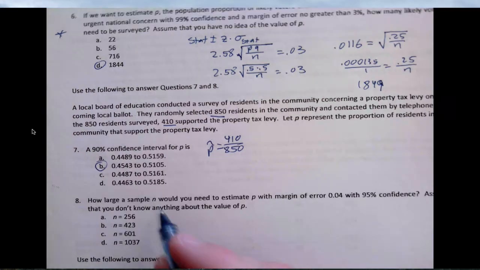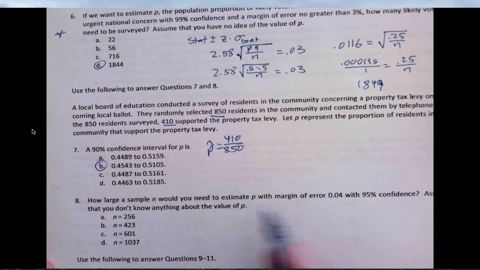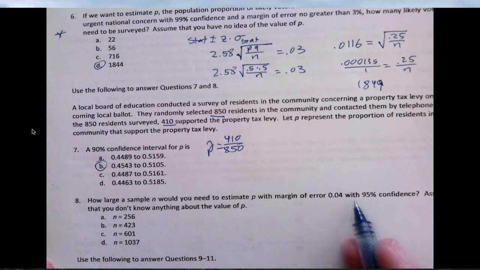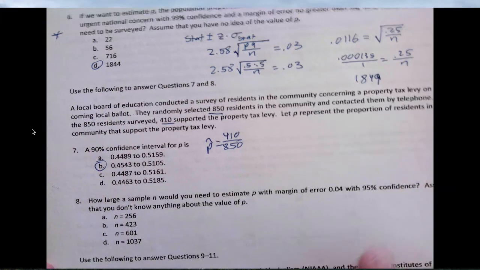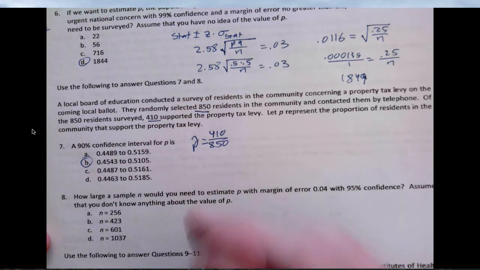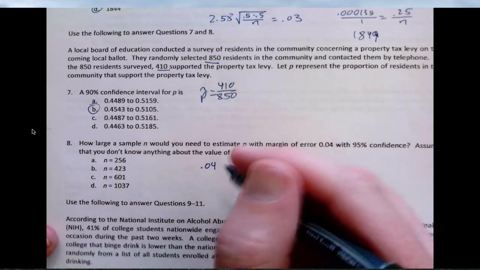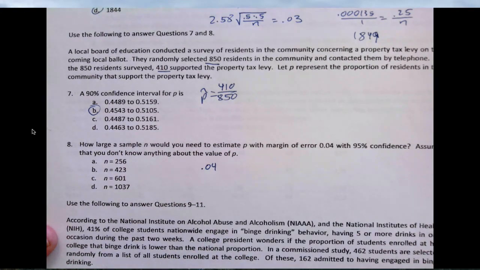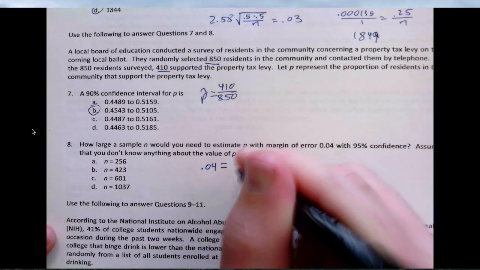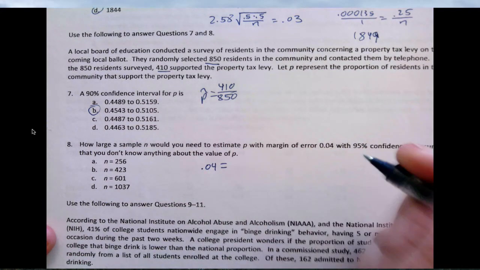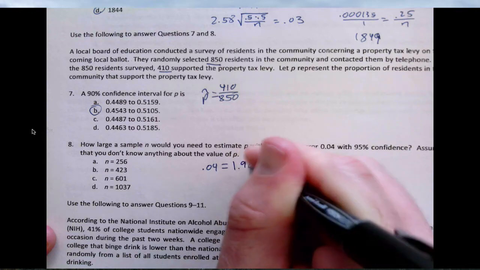How large a sample n would you need to estimate p with a margin of error of 0.04 with 95% confidence? Assume that you don't know anything about the value of p. So it's the same exact question as 6. So what I'm going to do here is I go 0.04, the desired error level, and I'm going to set that equal to, at a 95% confidence, we know that's 1.96.